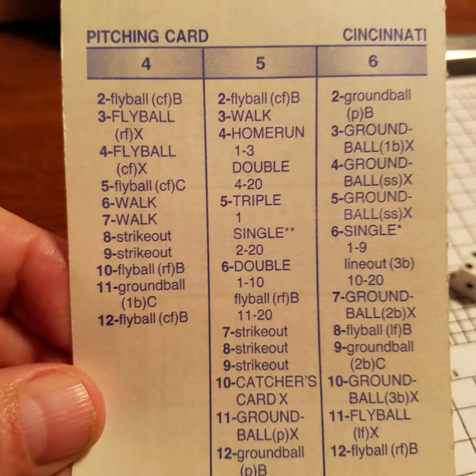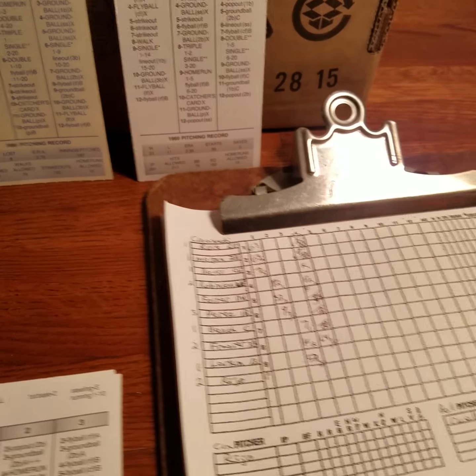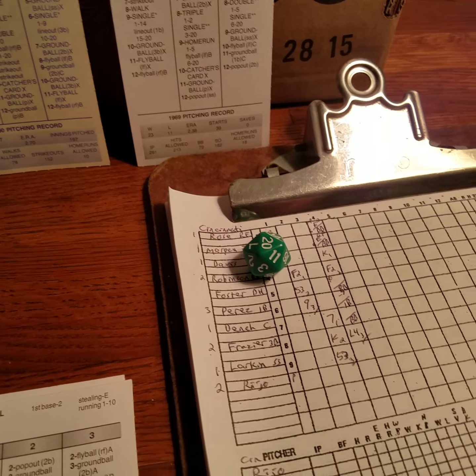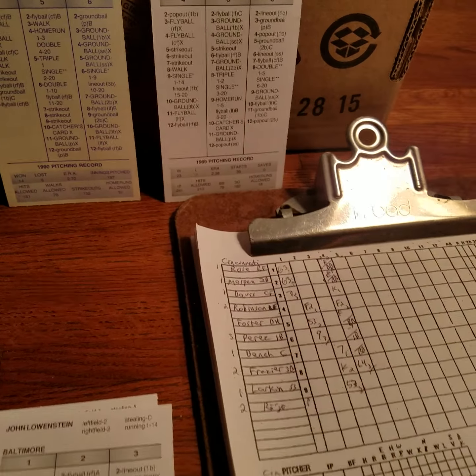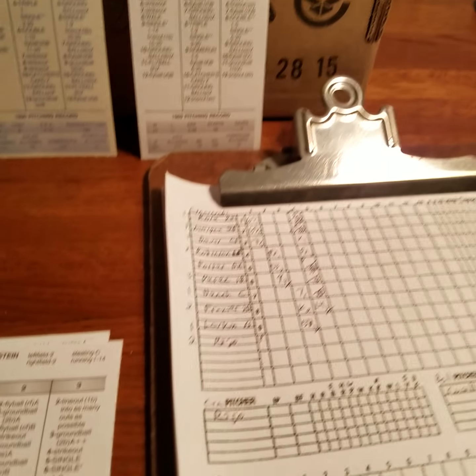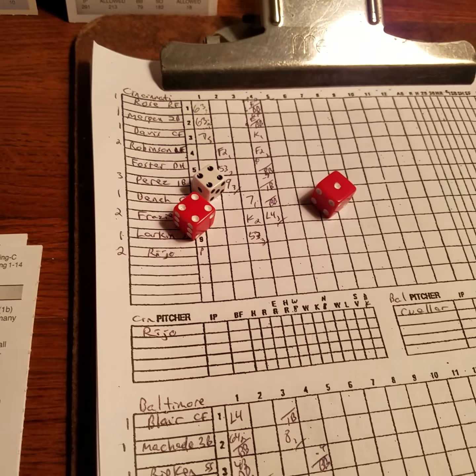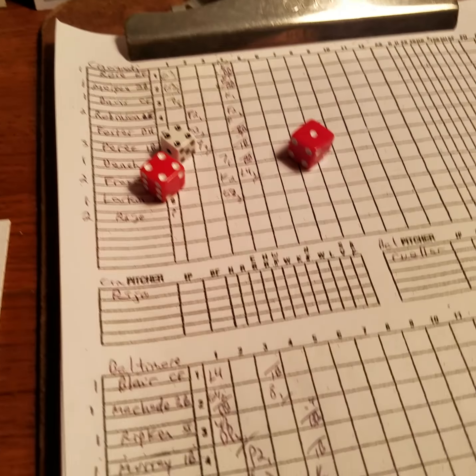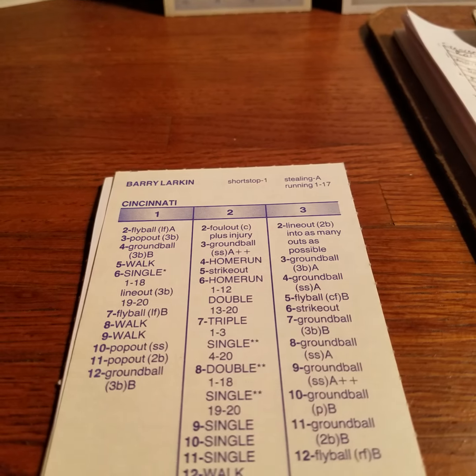5-6 against Rijo. Potential double, 1-10. Anything else is a fly to right. It is a 20, so it's a fly to right for Powell. 2 down, and it brings up Lowenstein. 4-5 against Rijo. He is a fly to center, and that's going to end the inning. So Rijo pitches out of it and keeps the Orioles off the scoreboard. After 4 complete, it's the Reds 2, the Orioles nothing.